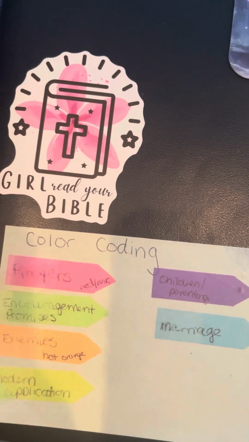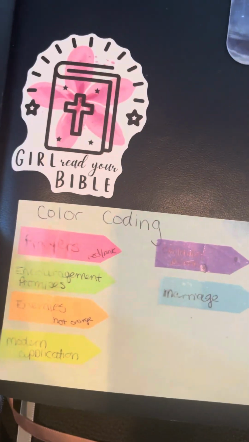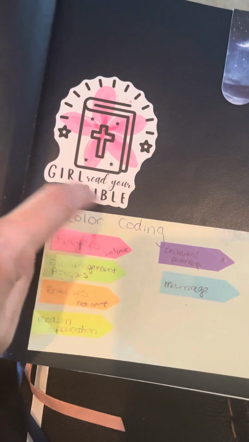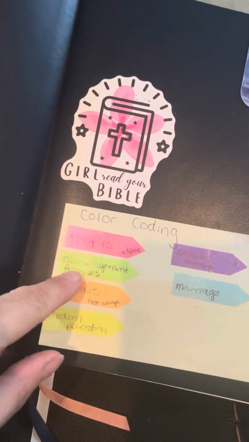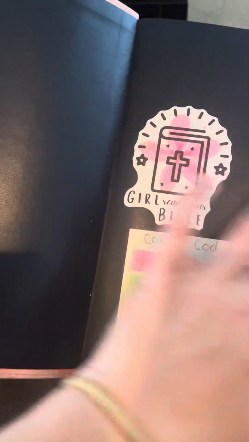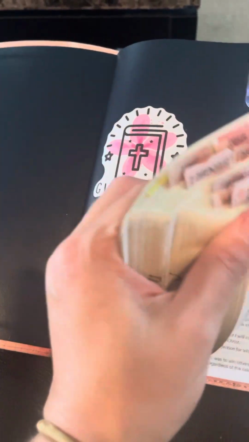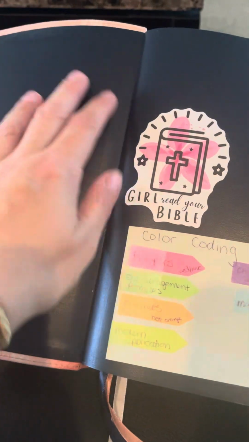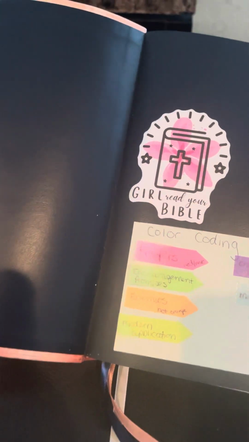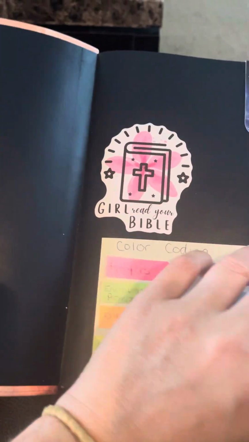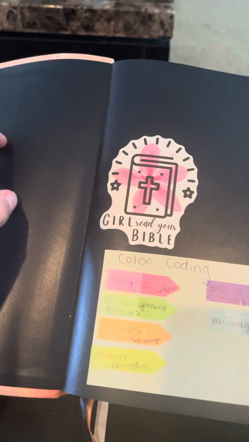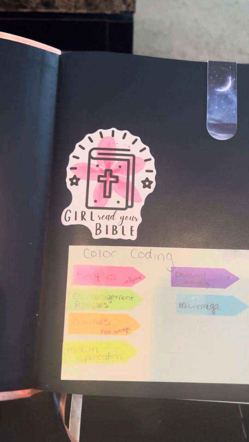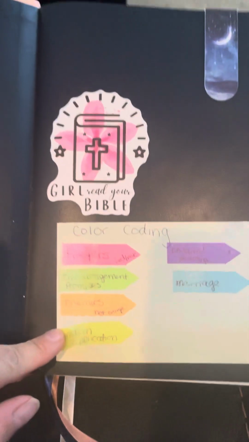Hey everyone, I thought I would get on here and show you how I do my color coding for my Bible. This is the front of my Bible. I just have this little sticker here, but this is my color coding. I had a lot of other stuff here, but as I showed you in another video, I put all my little things in the back where my notes are, and I also put some things in my Christian planner. I'll show you that Christian planner at another time. But this is the color coding.